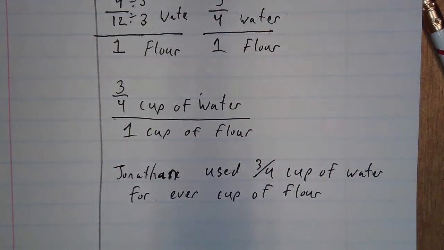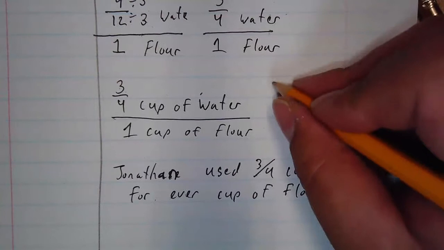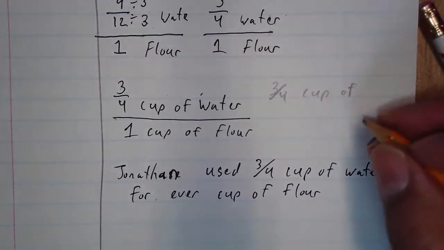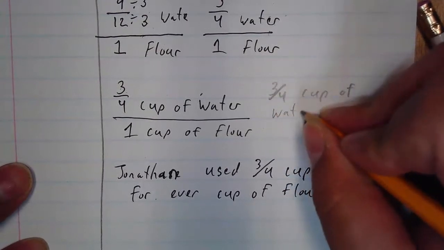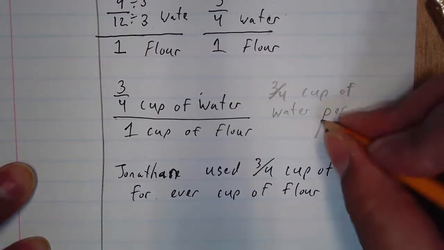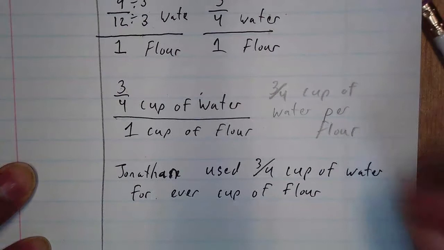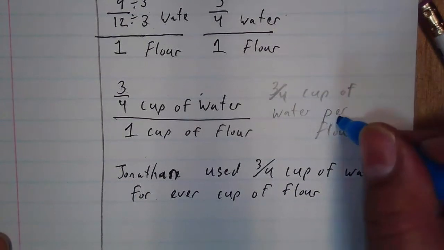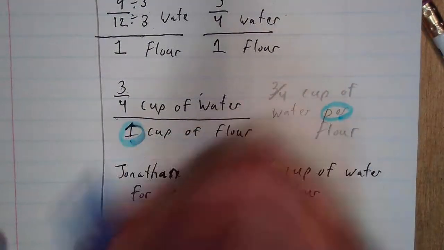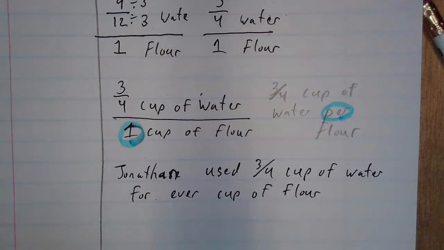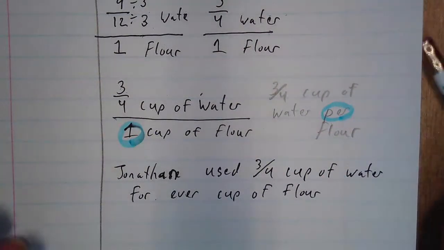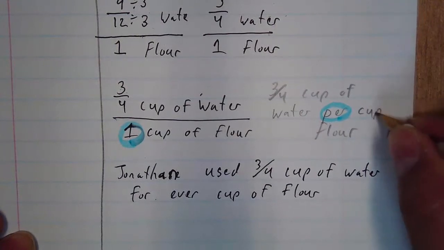I'll even do that here on the side, and I'll do it in pencil. 3/4 cup of water per flour. And again, just like I did before, the per goes with the 1. And you know what I forgot? Always use the unit of measurement per cup of flour.